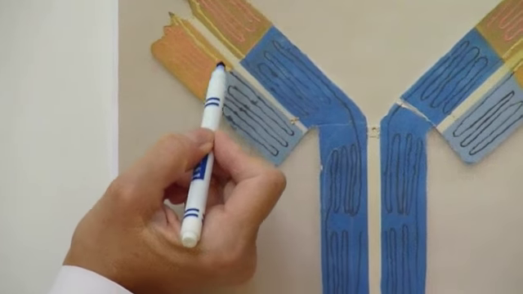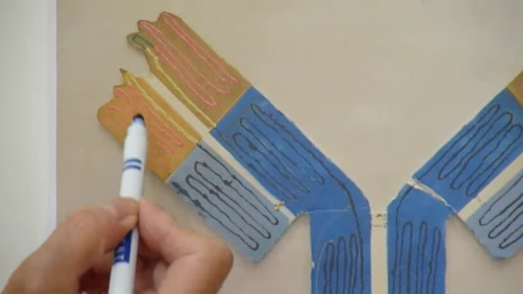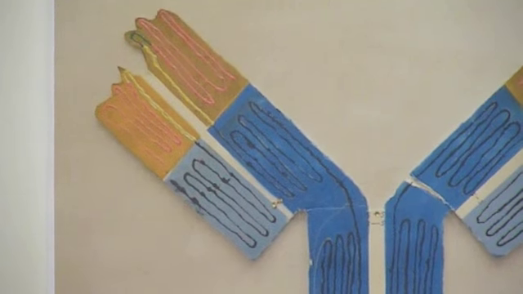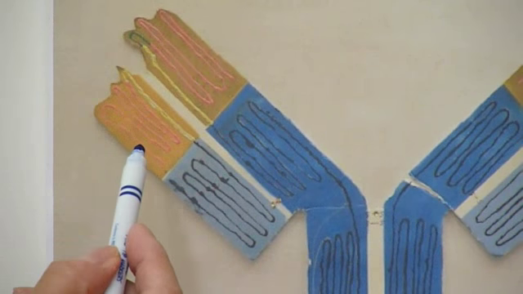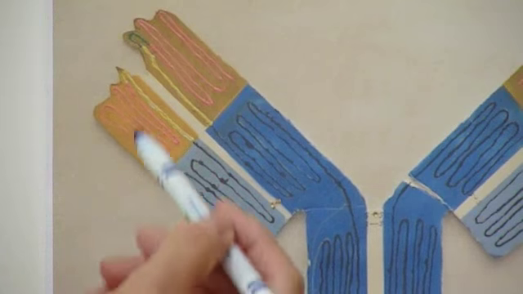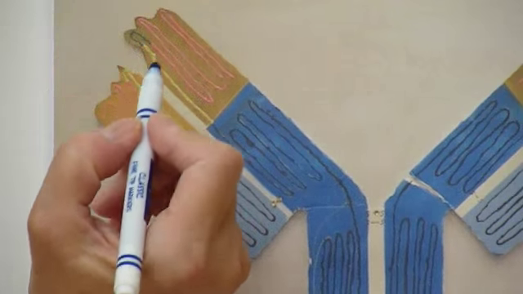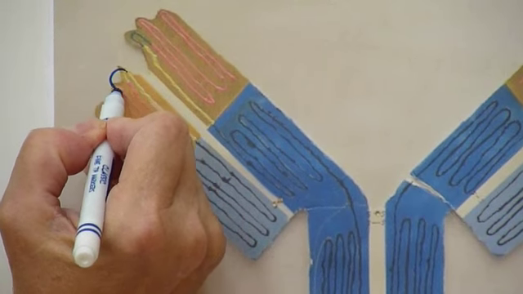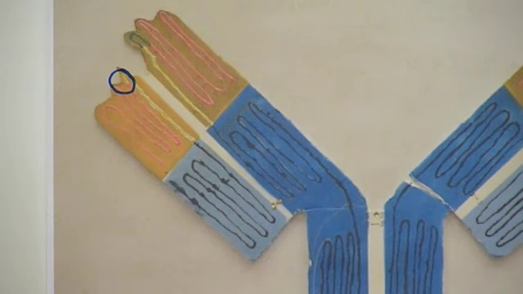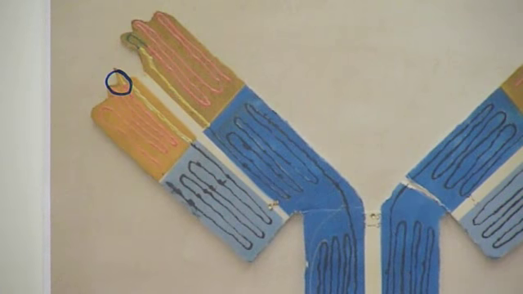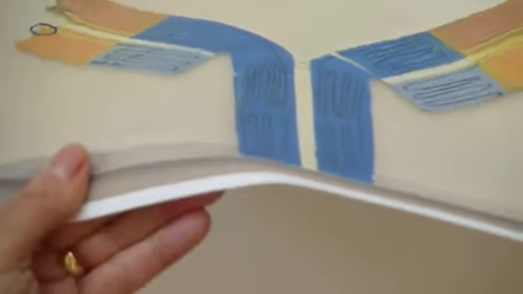The variable region here in pink will code with the joining region for the variable domain. So the variable domain is coded for by the variable and joining regions, the constant domain by the constant. What we're specifically looking at here today is the part of the gene that codes for that. That is the region where the joining and variable parts of the gene get together to code for the peptide that forms one of the loops in the antibody. So let me take this down for a minute.